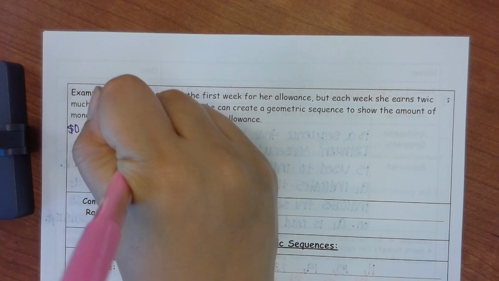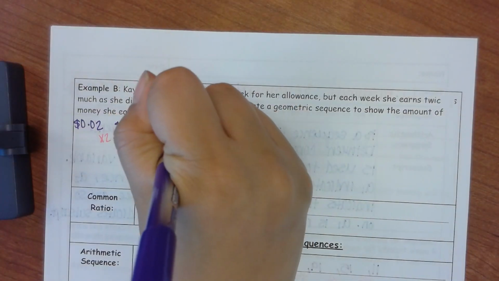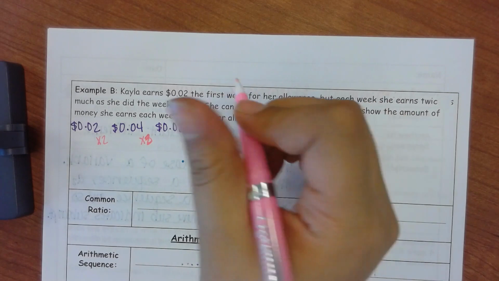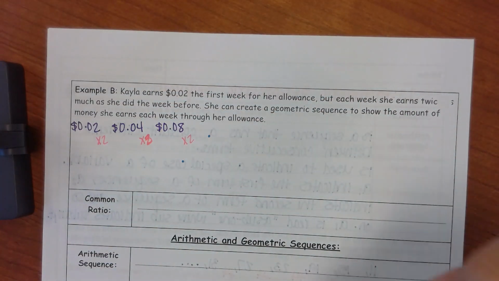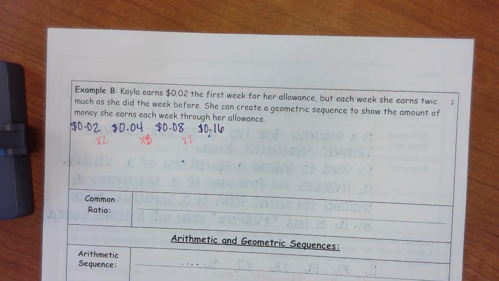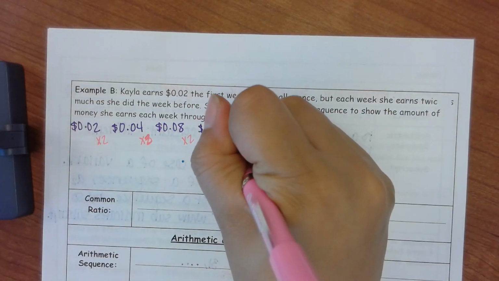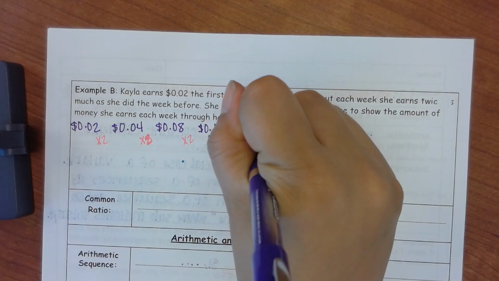Alright. So then, in conclusion, an arithmetic sequence has a constant addend or common difference.